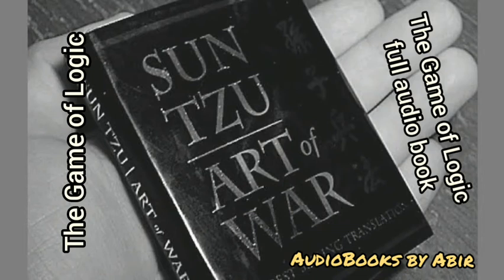The Game of Logic by Lewis Carroll. Chapter 1, Part 1. Propositions. New lamps for old. Light come, light go.